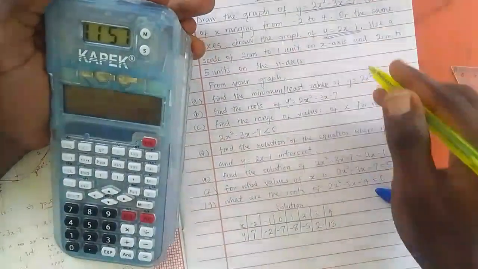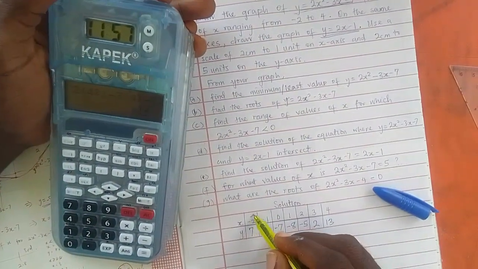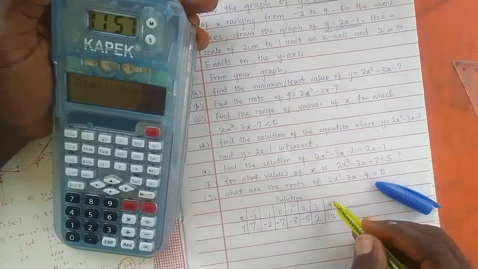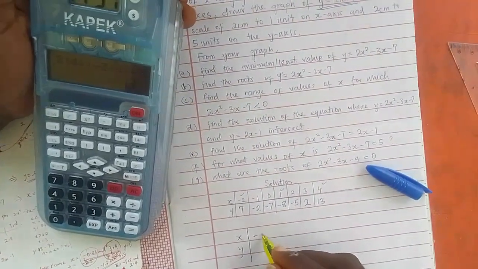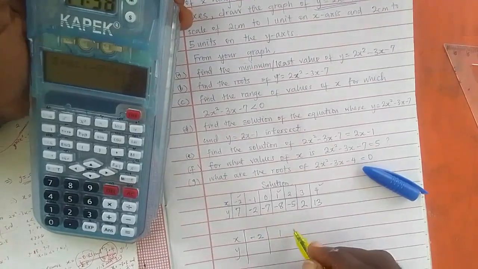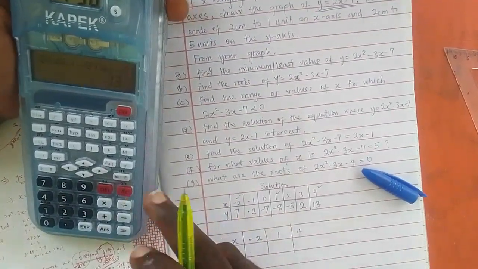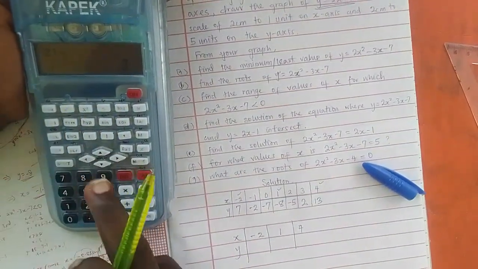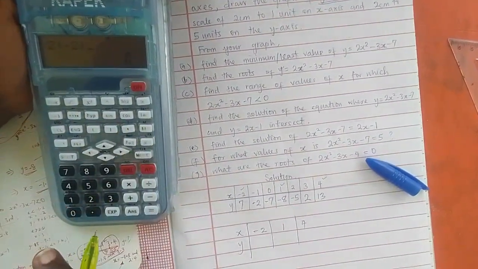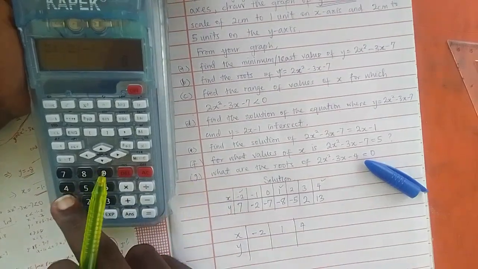Then we should do for the line. I'll just pick 3 values. You can pick -2, pick 1, pick 4. So I have x, y, -2, 1, and 4. So with this new one, 2 into -2 close, then -1.